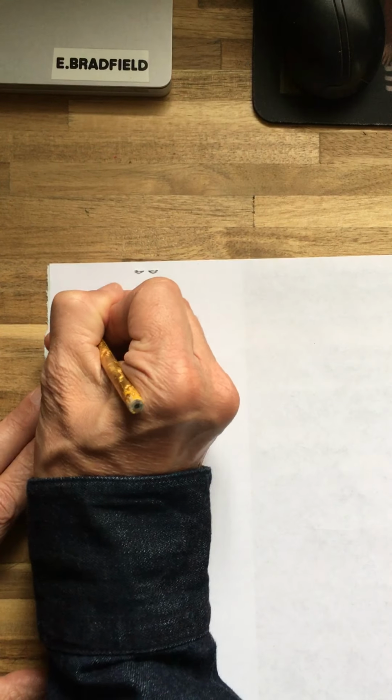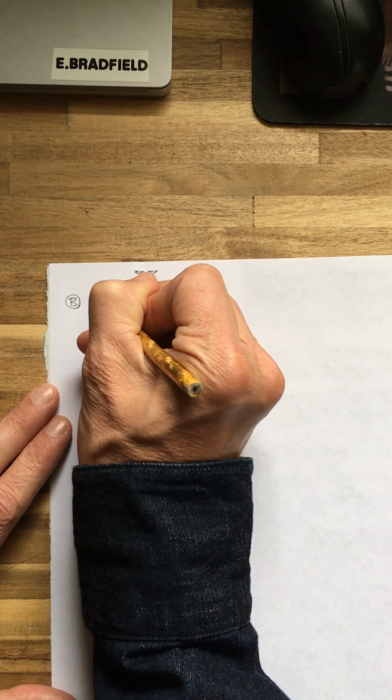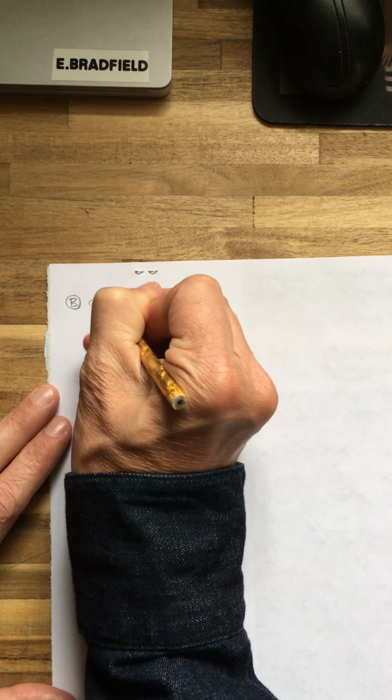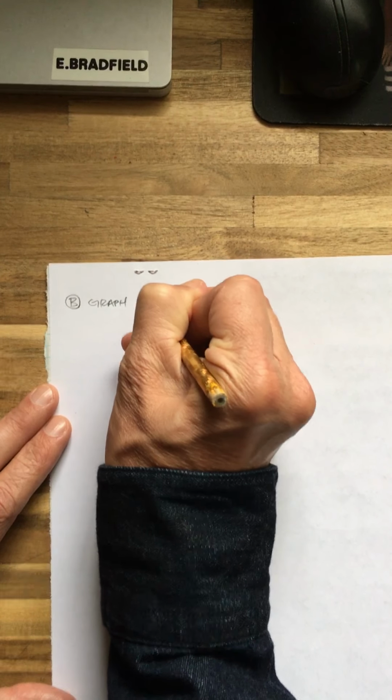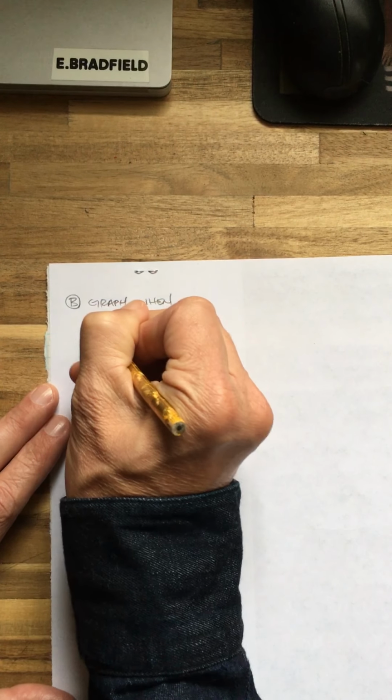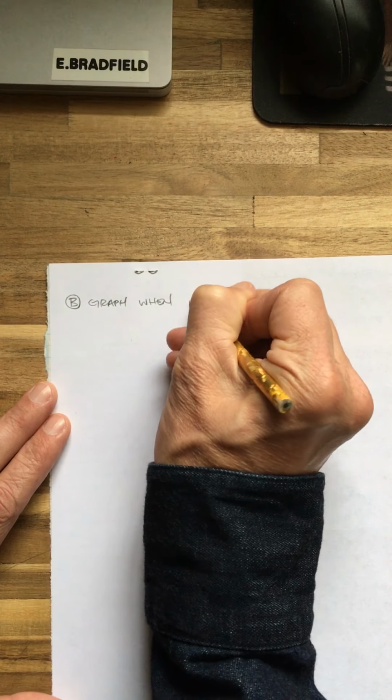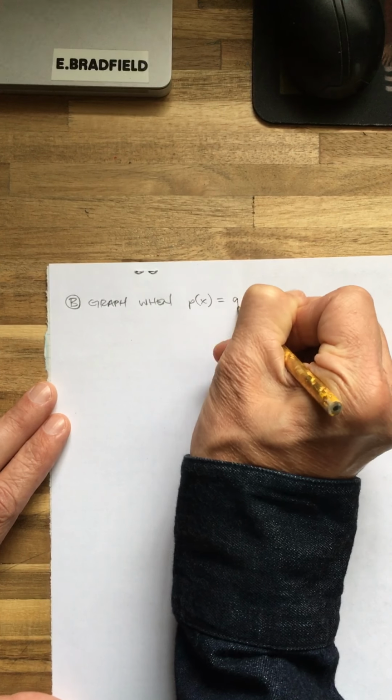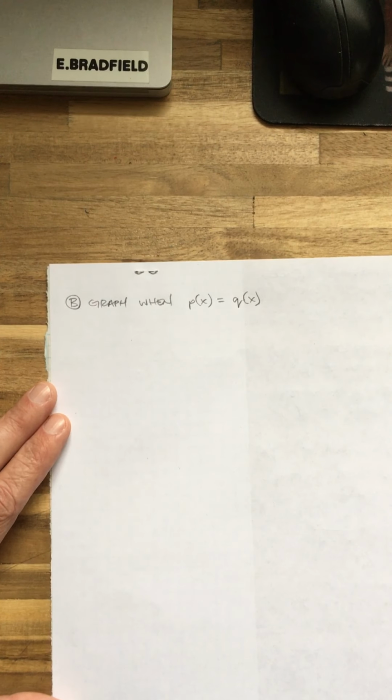Here's part B. All right, and that's going to be graph when the degree of p of x is equal to the degree of q of x. Okay?